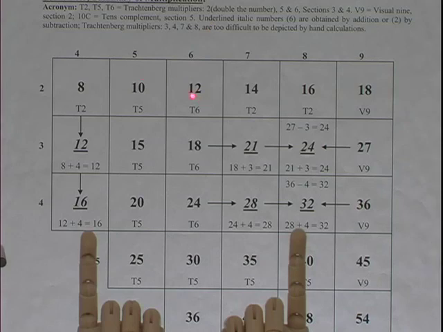6 times 2 first. And the hands represent 6 times 2. The count always starts with the right hand. 1, 2. Next we compare the finger sets. The sets are equal. 1's equal to 1. We don't have to add anything. If the sets are not equal, we have to add a 5.